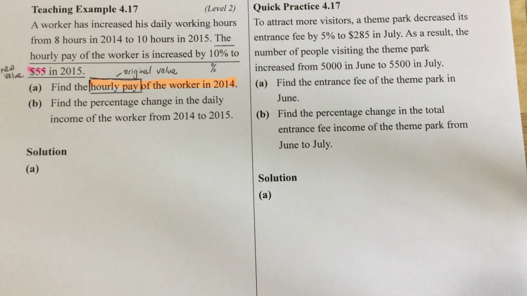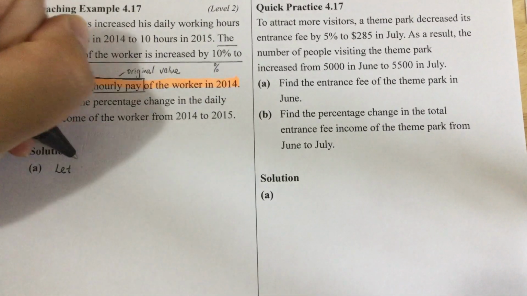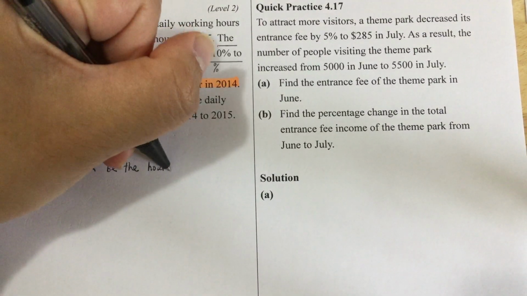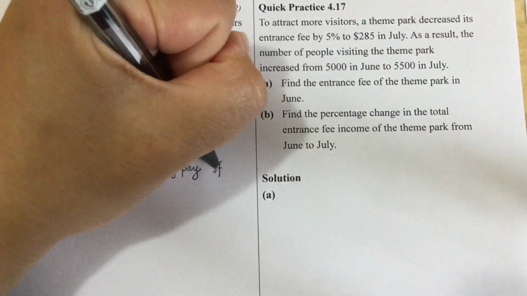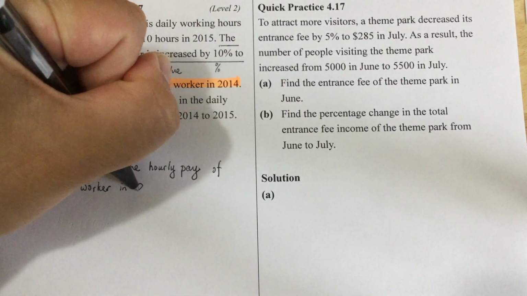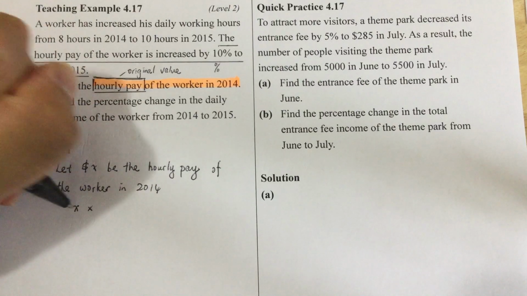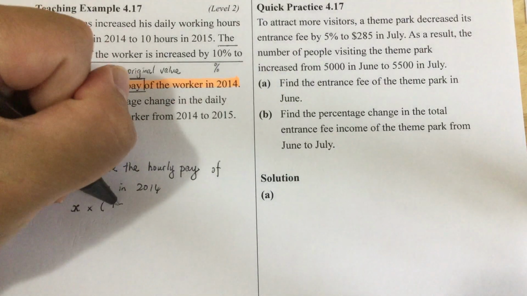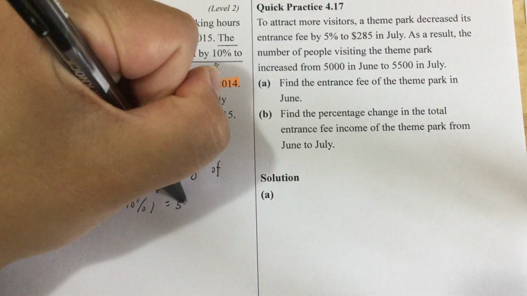If you are going to find the original value, you must let the unknown. Let $x be the hourly pay of the worker in 2014. And then once again, you have x times (1 plus 10%) equals 55, okay?